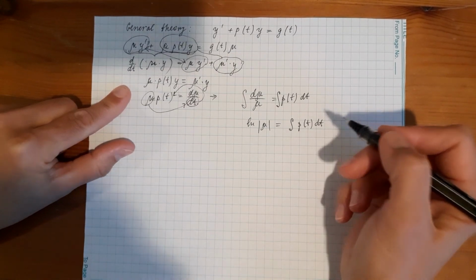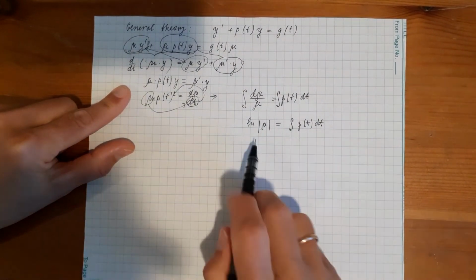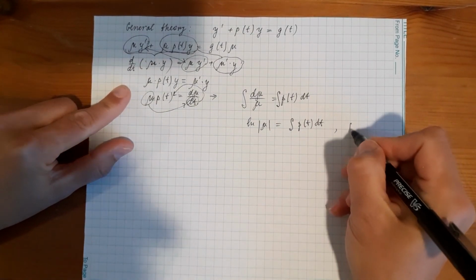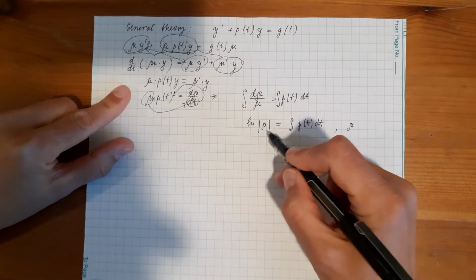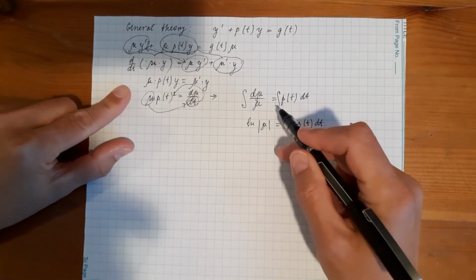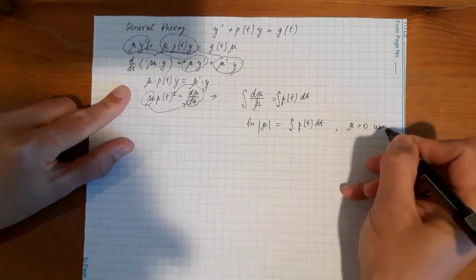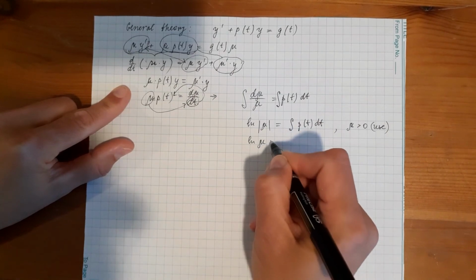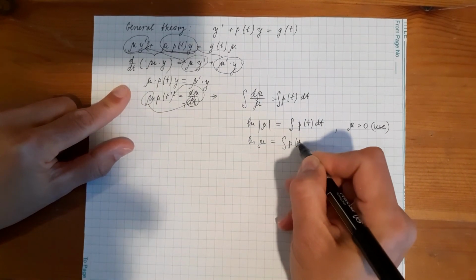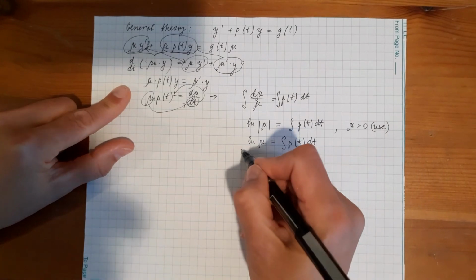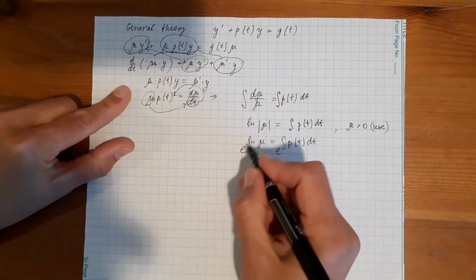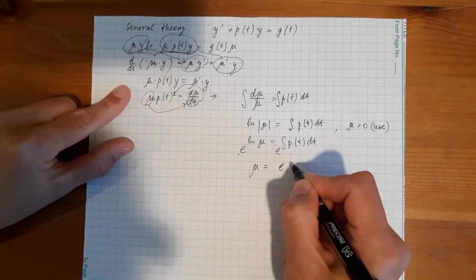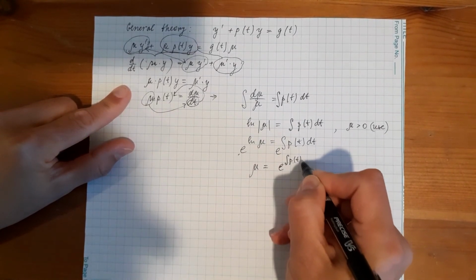Well, now I really don't care, there are going to be many solutions for mu, but I just need only one. So I'm going to use positive mu. Actually, when you have absolute value, it means that negative mu is going to lose a sign. I'm going to use only positive mu. So I'm going to have ln of positive mu equals integral p of t dt. And then I'm going to raise it to exponential power, cancel this e and ln and get just mu. And here I'm going to have e to the power of integral p of t dt.